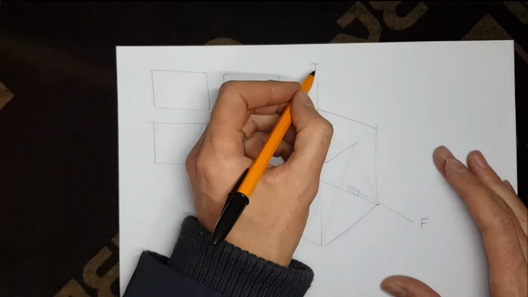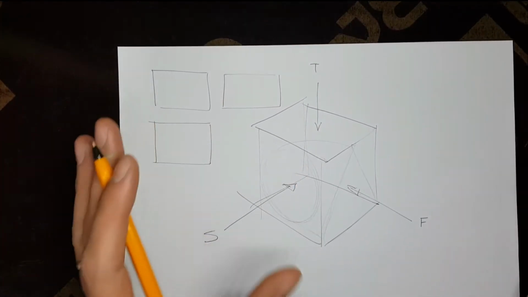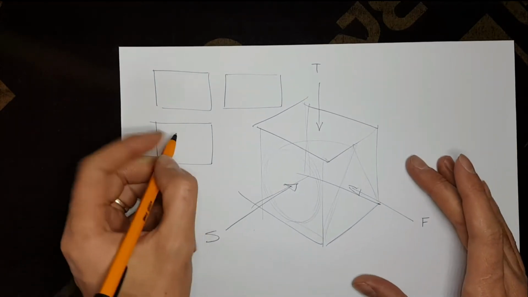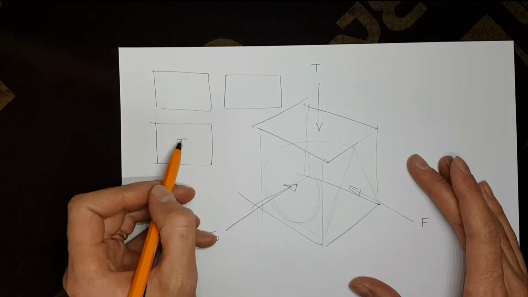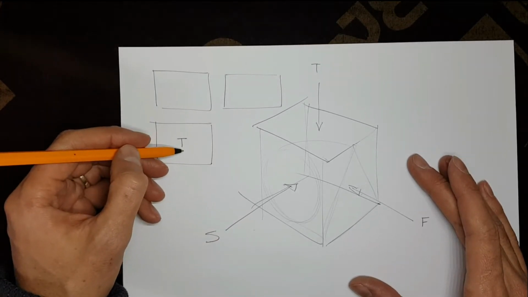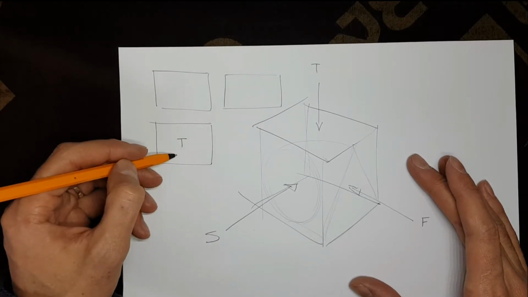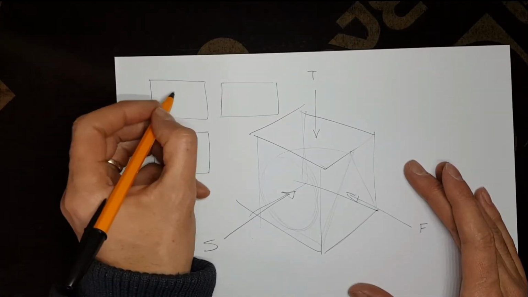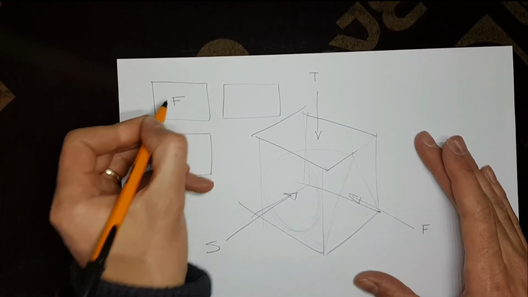So the top view is not at the top in first angle orthographic projection, which is the first confusing part about it. The top view sits over here, right? Because you don't generally look at things from the top, so they're not going to make that the most important part of what you're looking at. The most important part generally is the part that you look at from the front. So that's going to be the front.